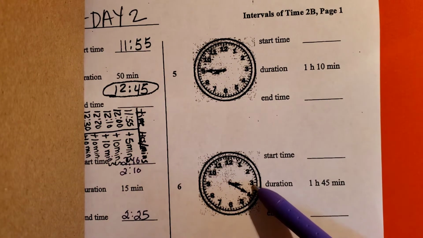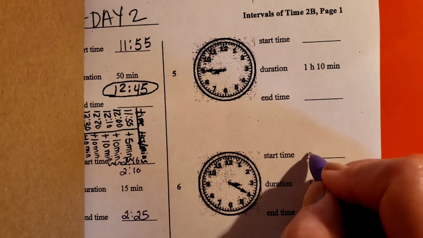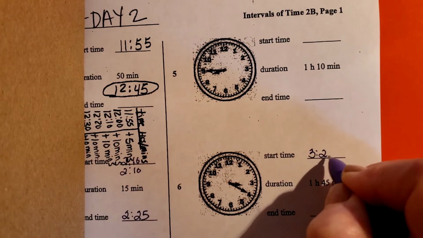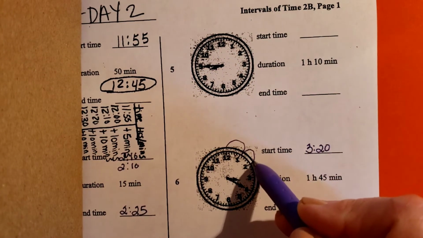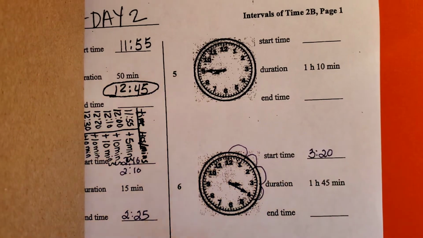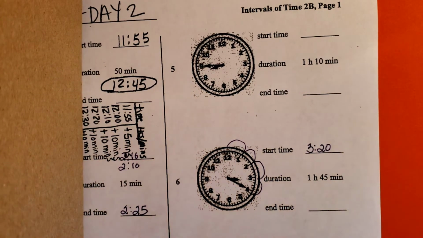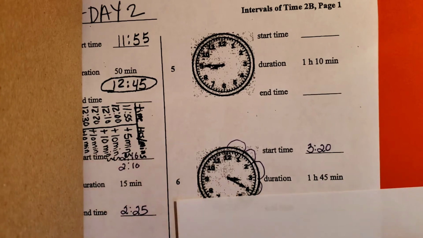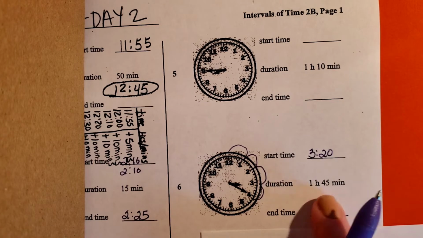It looks like it made it to 3 o'clock, so it's 3, and then there's 5, 10, 15, 20. So the time is 3:20. And if you need to make the clock over here and put 5, 10, 15, 20, please do that for yourself. You need to know what the starting time is. Okay, so now I know my duration is going to be 1 hour and 45 minutes. So that's a long time.